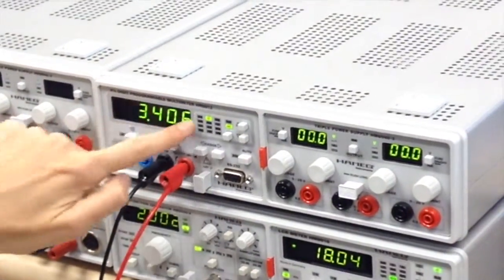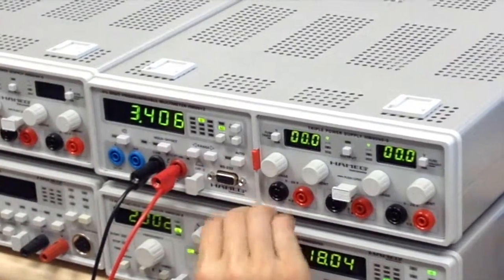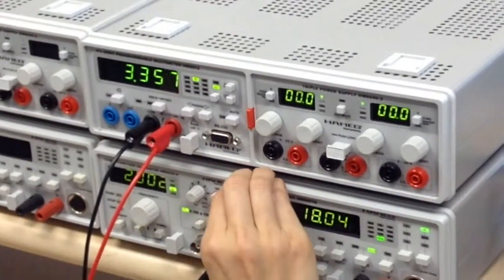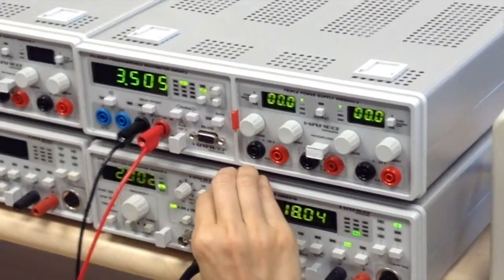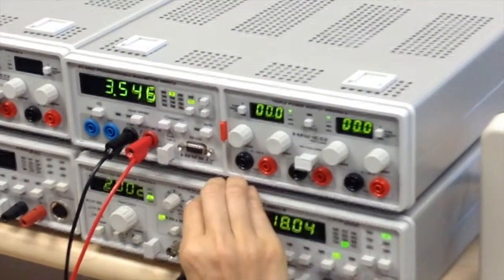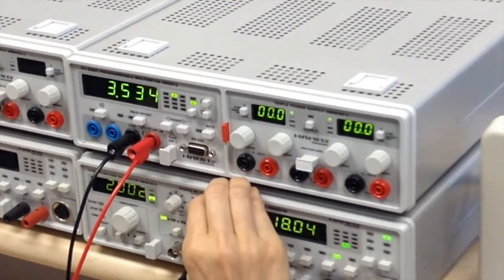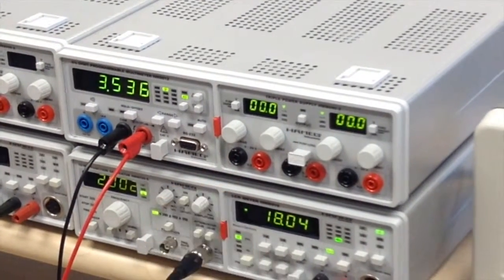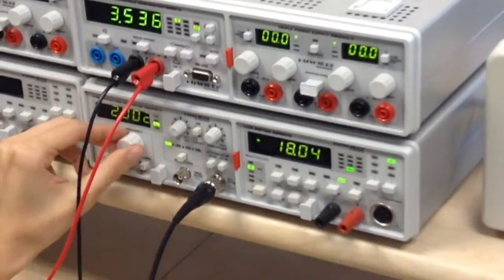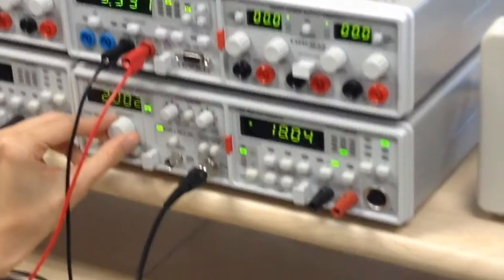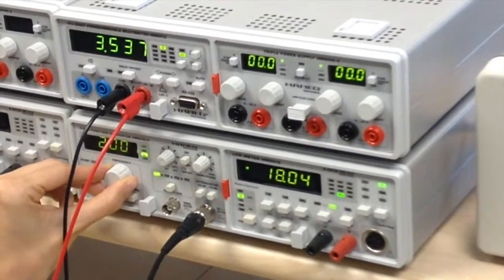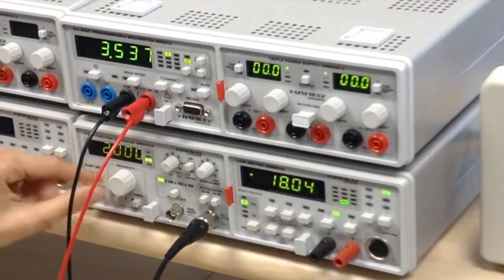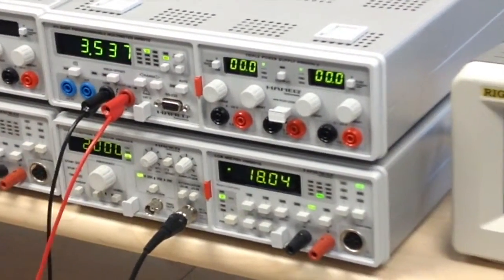Our digital multimeter is reading the RMS voltage, and we're going to adjust the amplitude until we get right around 3.535. That's pretty close. And then our frequency, we have a 2 kilohertz frequency, which is the same as 2000 hertz. Get that adjusted as well.